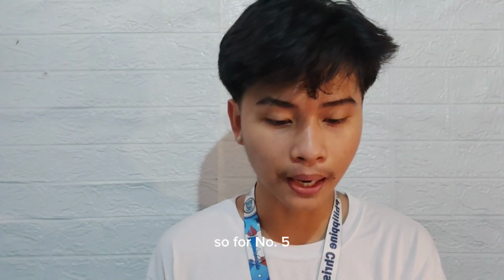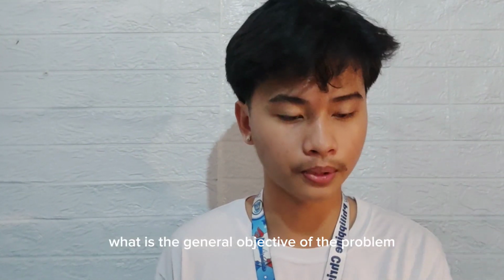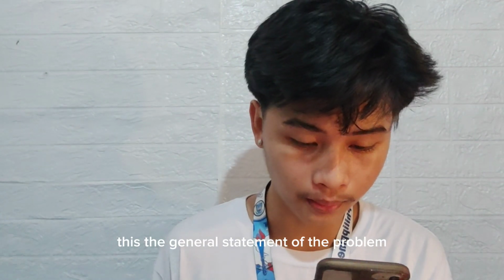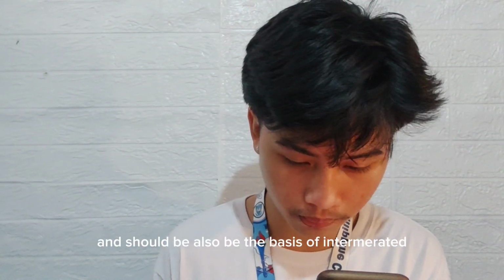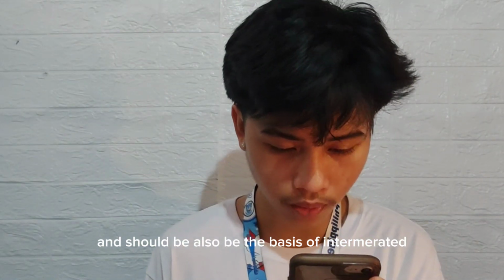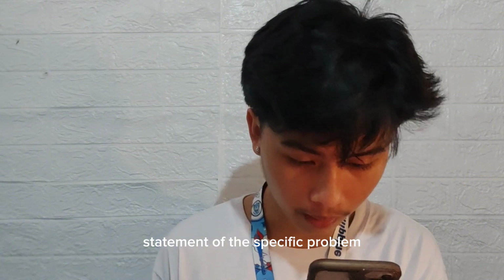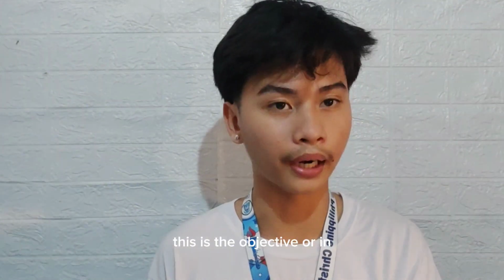So for number 5, about the general objective. What is the general objective of the problem? This is the general statement of the problem, the major task the researcher has to discharge, and it should also be the basis of the enumerated statements of the specific problem. Or in short, this is the objective or aim.